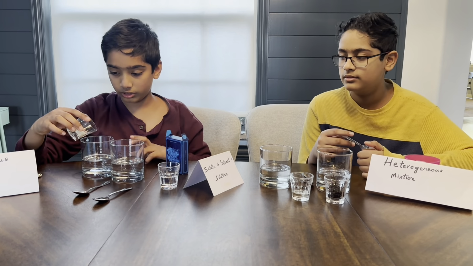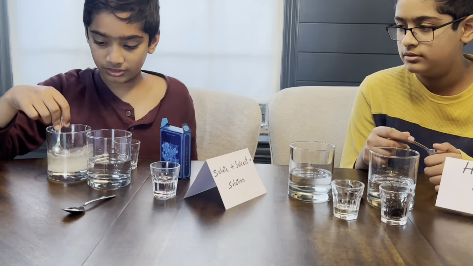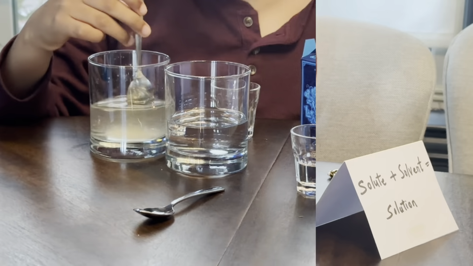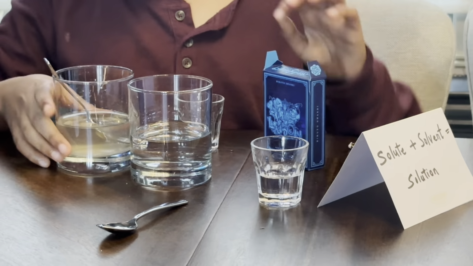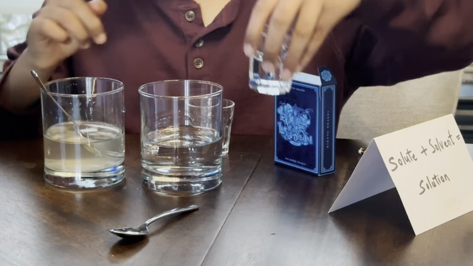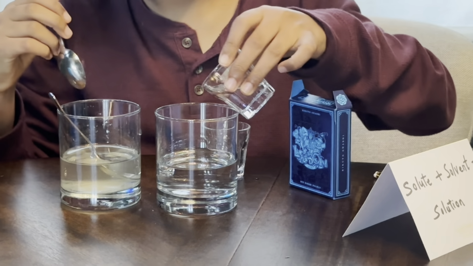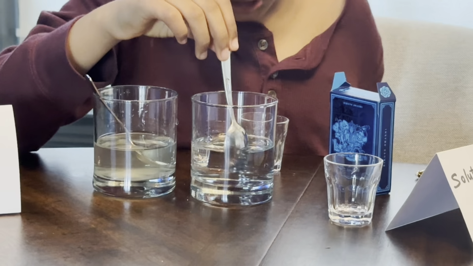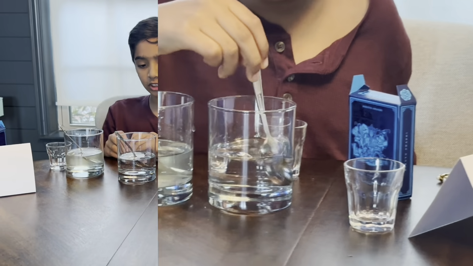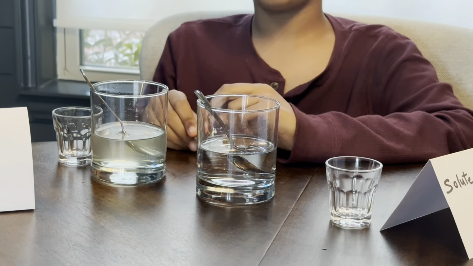Let's mix this sugar into the water. So I'm mixing solid into liquid to make a solution. When the sugar is dissolving, I'm going to try vinegar and water, liquid plus liquid. So right now I cannot see the vinegar. They're dissolved evenly and you cannot separate them. The sugar is finally dissolved and it's distributed evenly into the water particles.